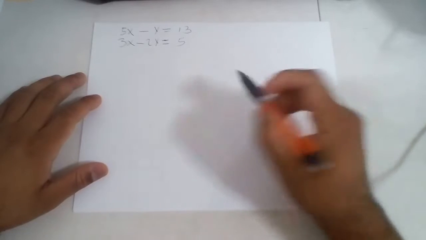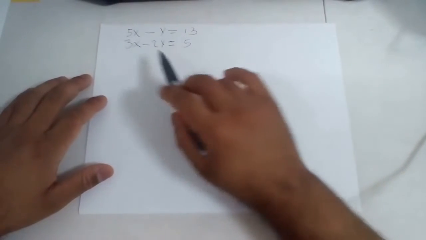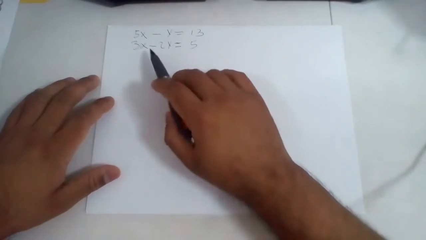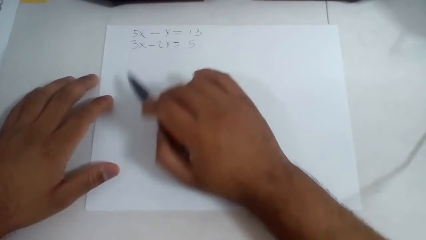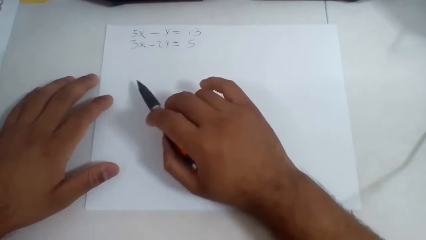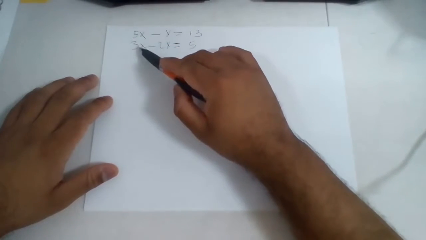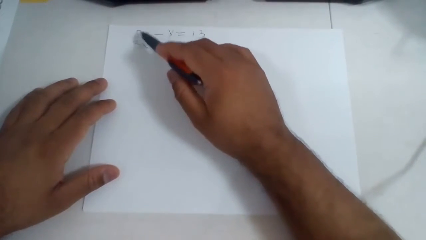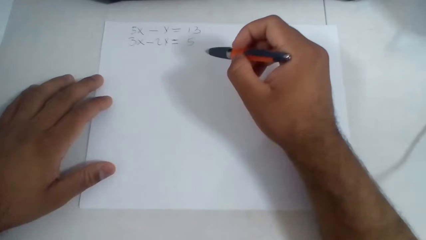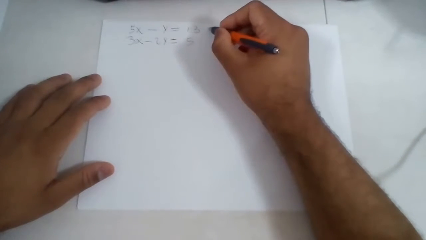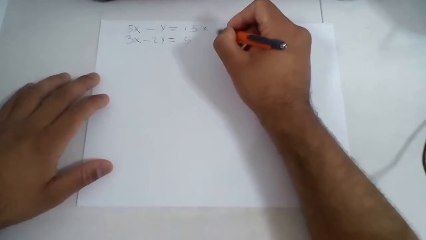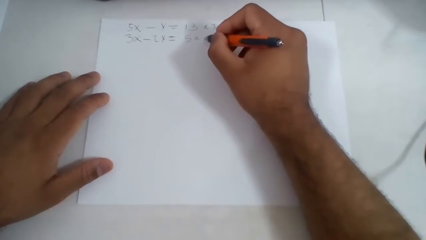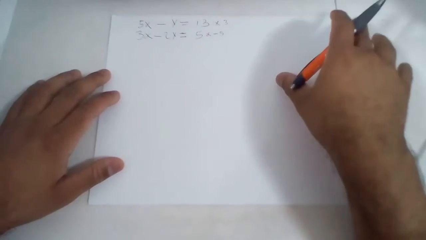In order to do this, the first thing that we need to decide is which of the variables we're going to eliminate. In this case, we're going to eliminate the x variable. In order to do this, we need to make these coefficients, or numbers that are in front of x, opposite to each other. To do this with these two equations, we have to multiply the first equation by 3, and we need to multiply the second equation by minus 5.